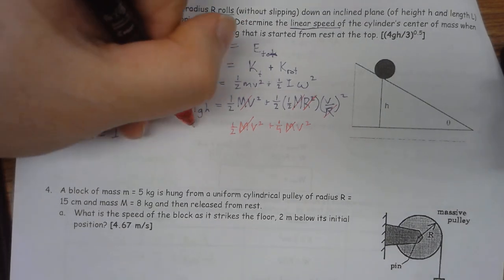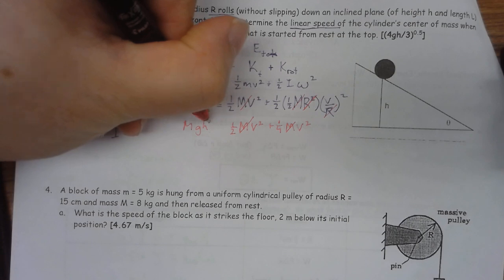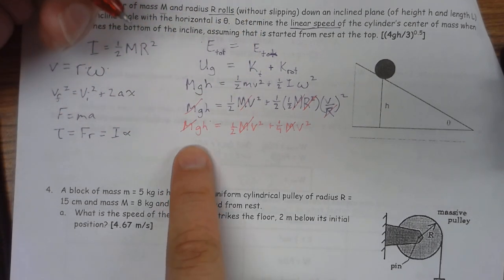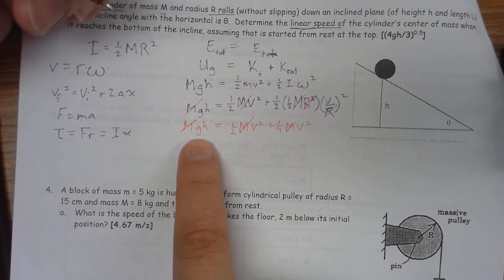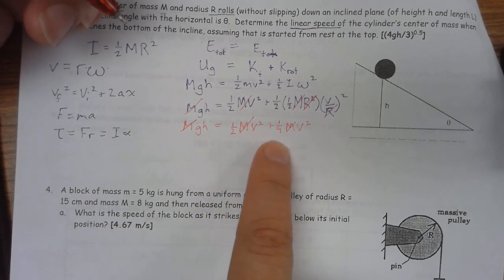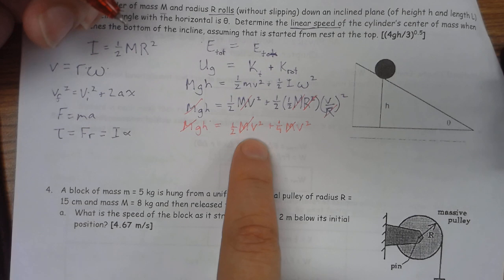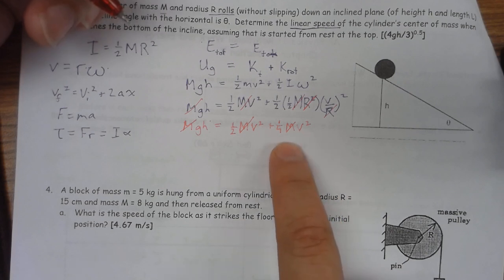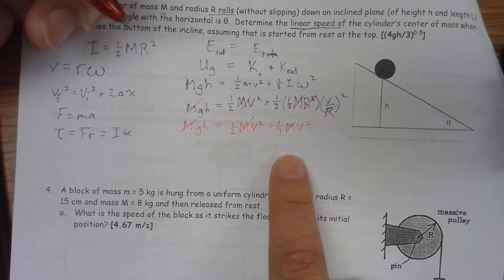I was going to talk about it before the m's cancel, so I'm going to say mgh right here. What we're trying to say is that our potential energy right here is converting into two different types of energy. The 1/2 mv squared is taken out as translational, how it's moving side to side, but it also uses some of the energy for rotational. Some of the energy is used just to rotate and spin this object. That's all it is.